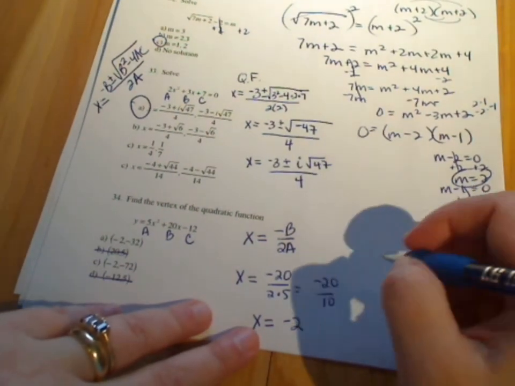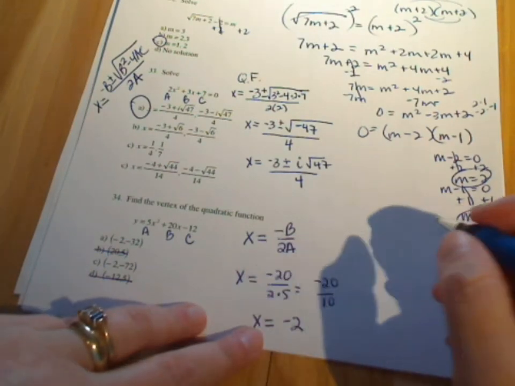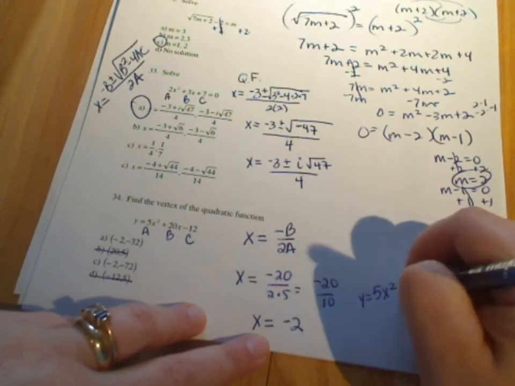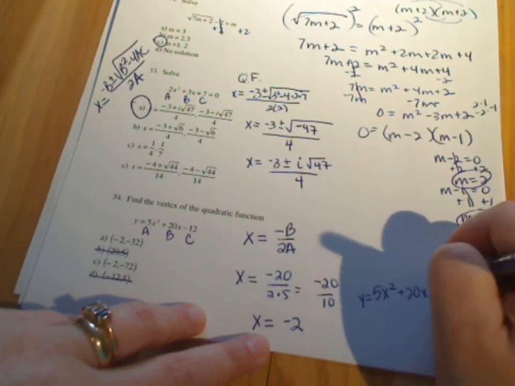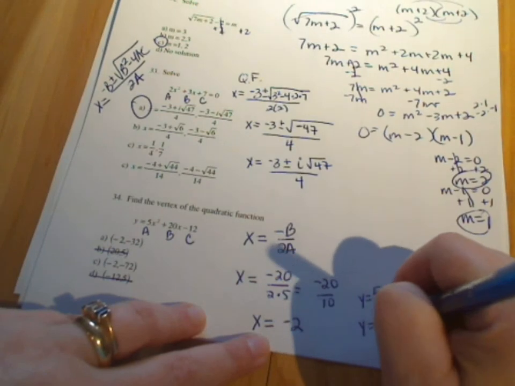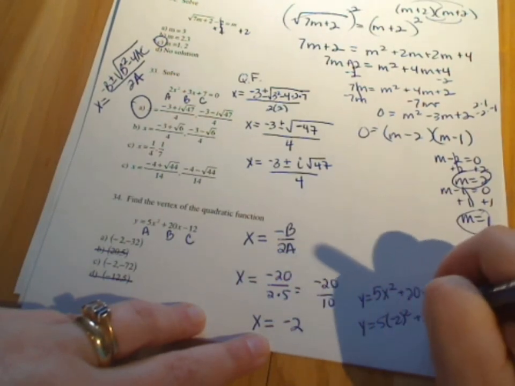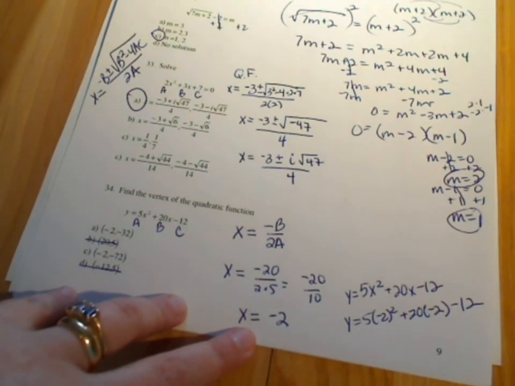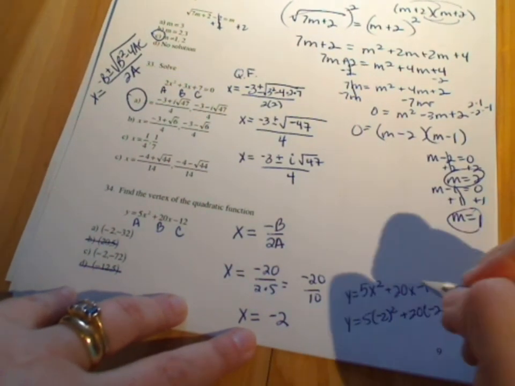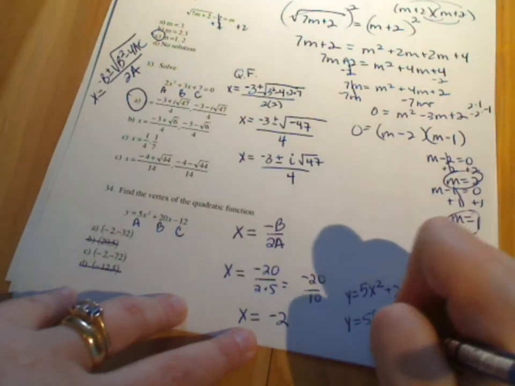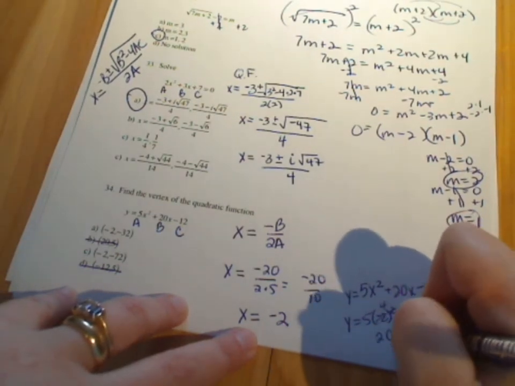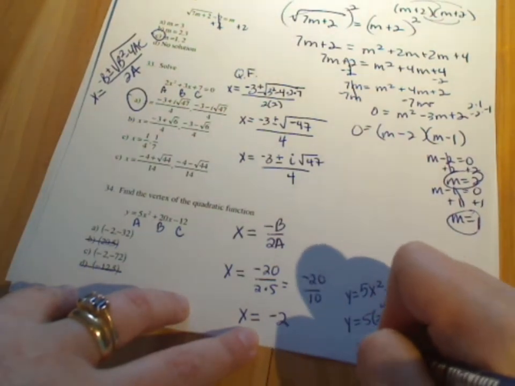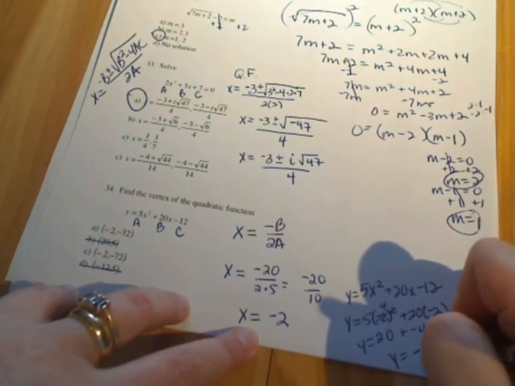For 34, I got the x, and I need to figure out the y. So everywhere there's an x, I plug it in. Y equals 5 times negative 2 squared plus 20 times negative 2 minus 12. And if you do that, this is 4, so you get 20 plus negative 40 minus 12, which is y equals negative 32.